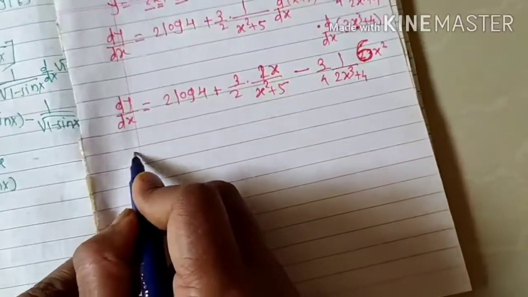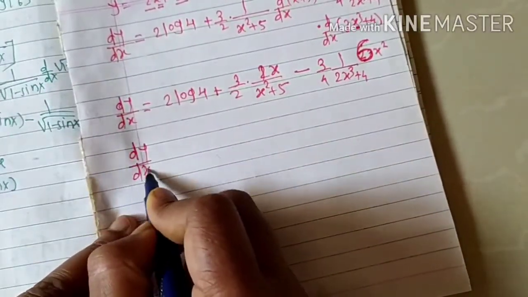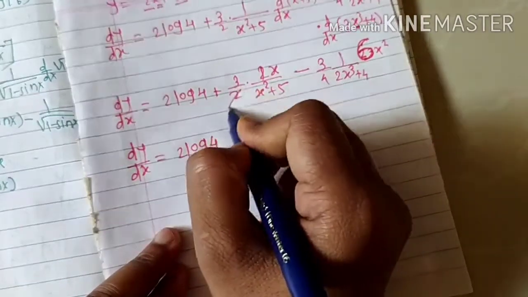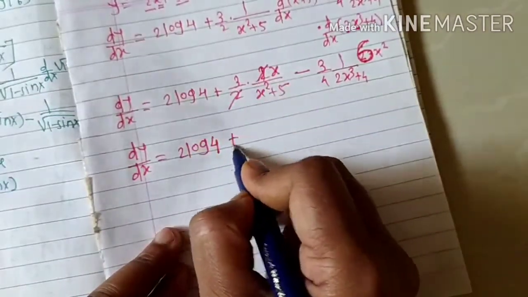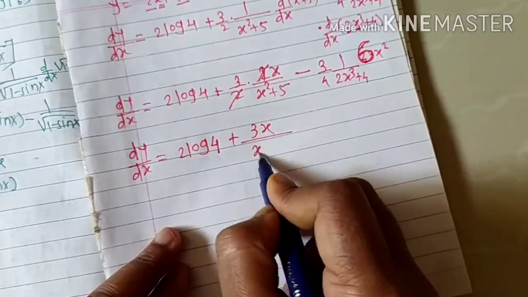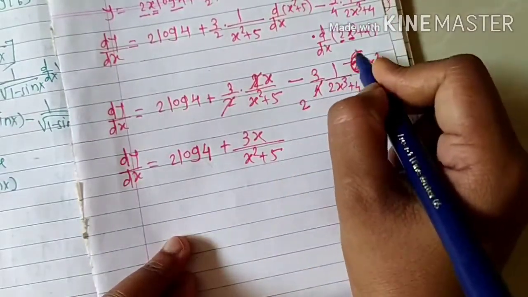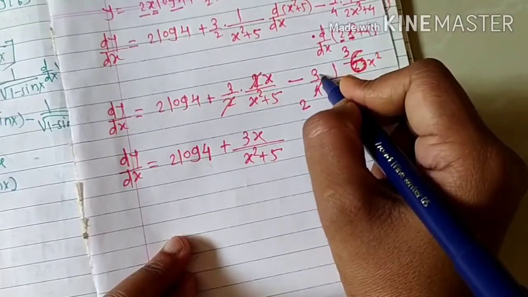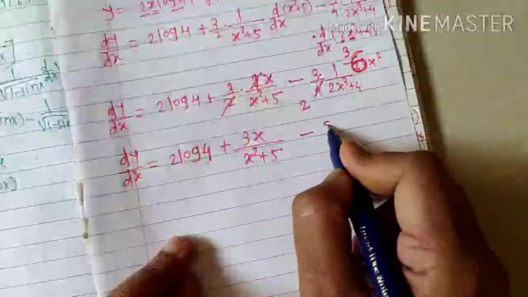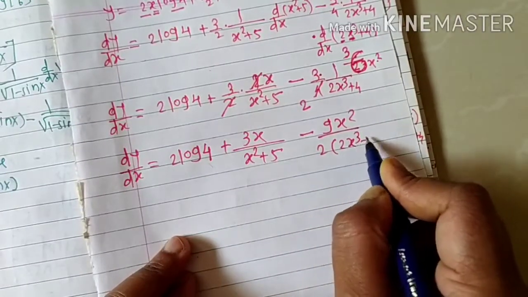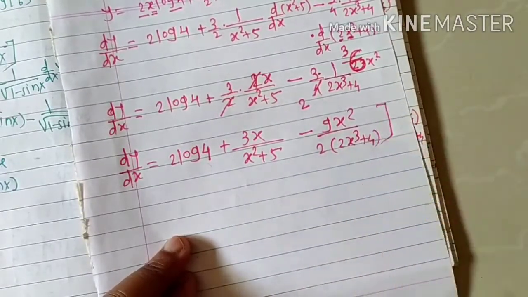Then simplify this: dy by dx is equal to 2 log 4, cancel out the terms which get cancelled, the remaining is 3x over x square plus 5. Then here also 2 into 2 is 4, 2 into 3 is 6, meaning 3 into 3 is 9 into x square, so 9x square divided by 2 into 2x cube plus 4, which is the value of the derivative.